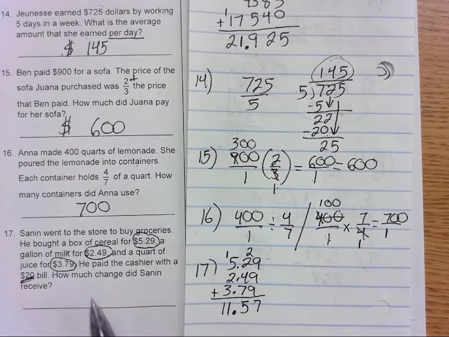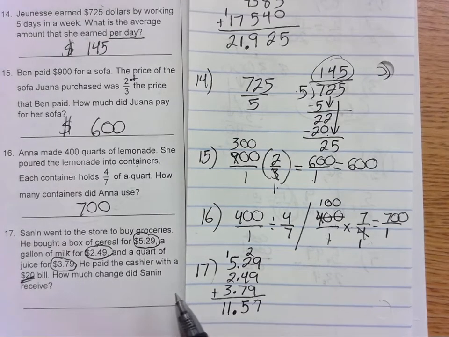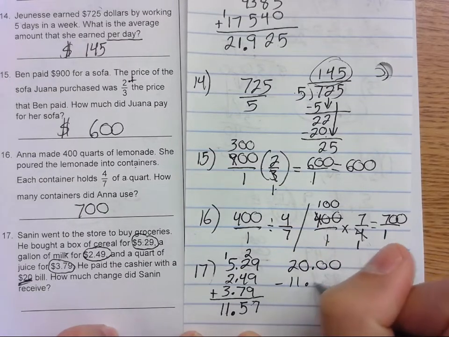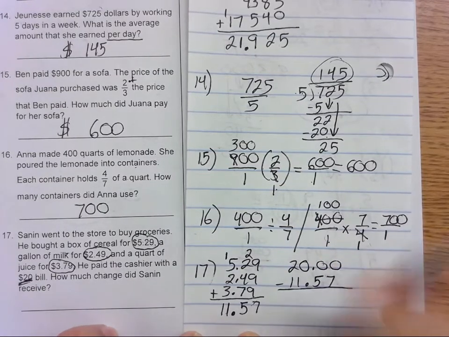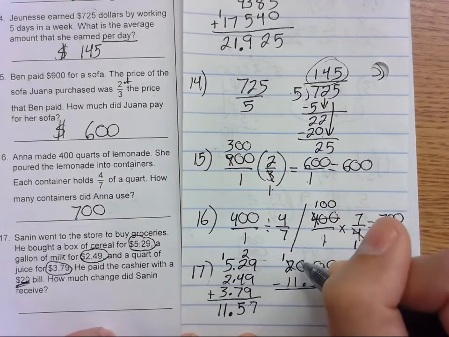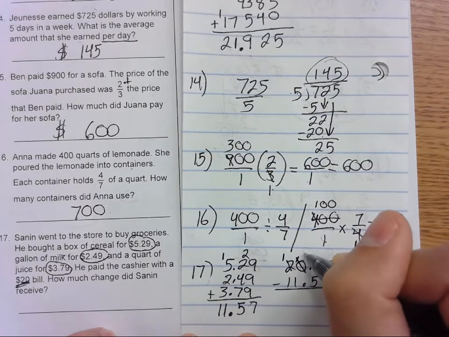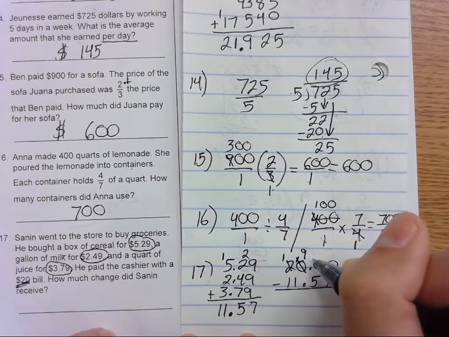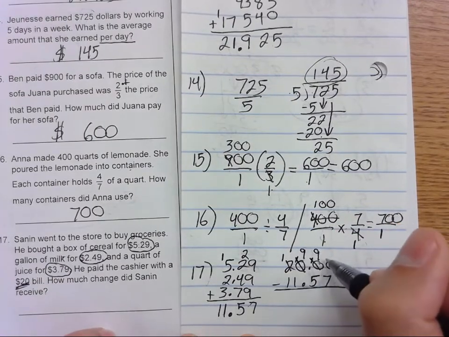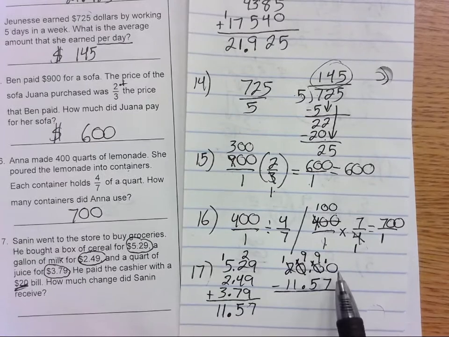That's not our answer. We want to know how much change did he receive. He paid with a 20, so we handed them a 20. It cost $11.57. So we need to take $11.57 away from the 20 that he paid. So we need to borrow. This becomes a 1. This 0 becomes a 10. Now we need to borrow from it. Becomes a 9. This 0 becomes a 10. Now we need to borrow 1 from it. And now we can subtract.